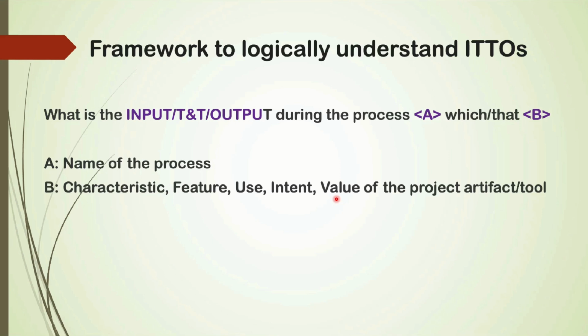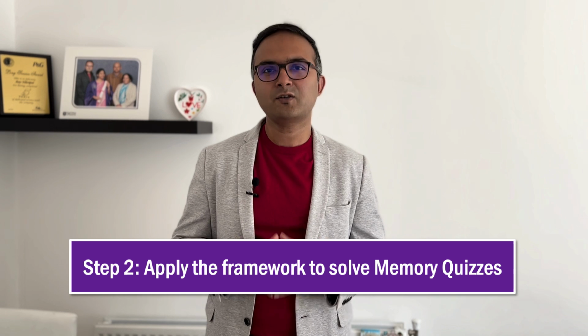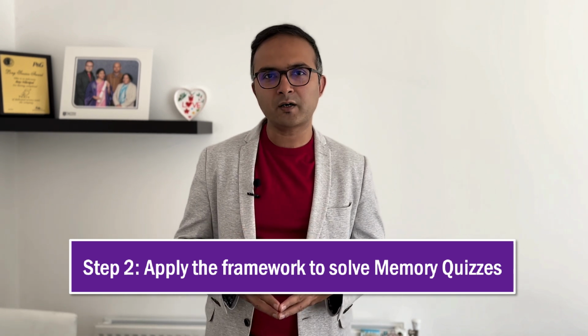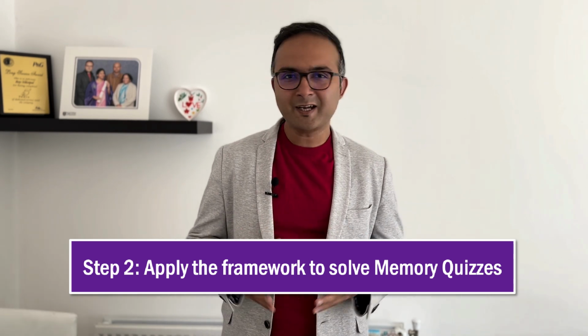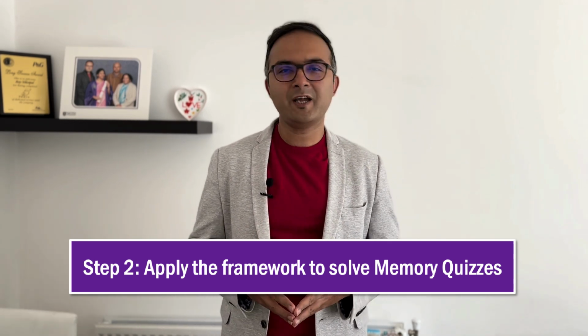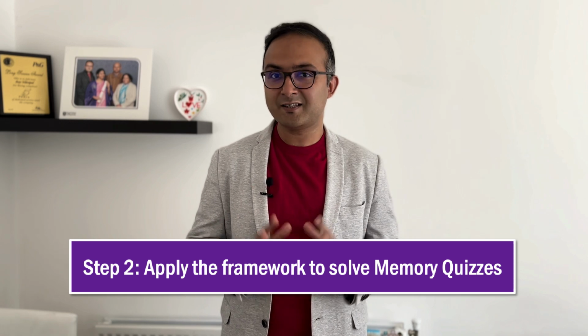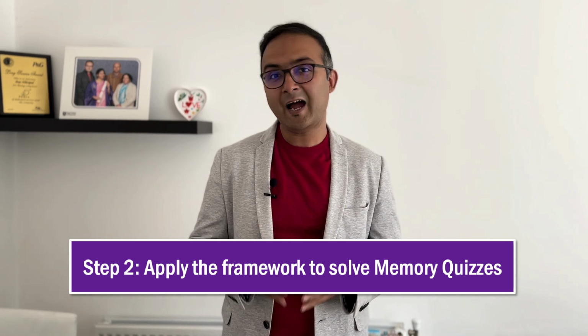Now, this whole thing will become very clear when we see it through an example in a moment. Right, so now that you have understood the framework, guys, we need to move to the second step of the process, where you need to apply this framework to solve memory quizzes from ITTOs. So don't get scared by the word memory, okay? Because let me tell you, this has nothing to do with memorization. And let's go back to the slide and see what it means.